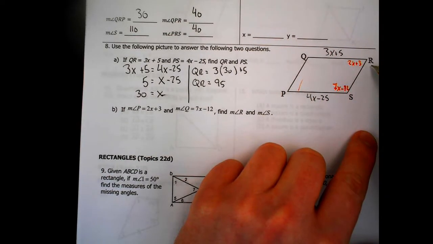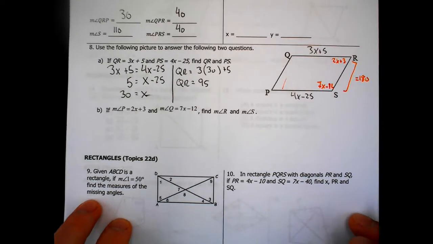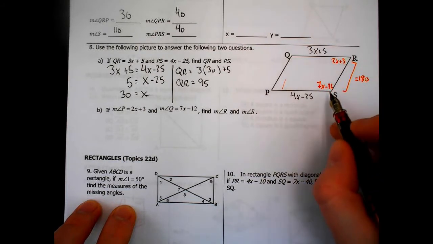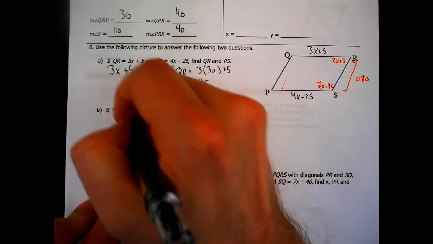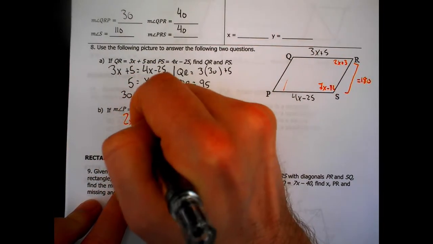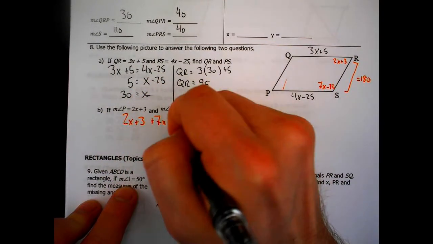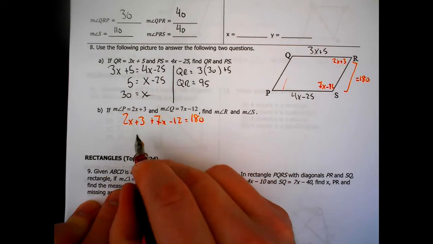Consecutive angles in a parallelogram are supplementary, so we know that these two things together have to equal 180 degrees. So I'm going to set up my equation as 2x plus 3 plus 7x minus 12 equals 180. I can combine my like terms.